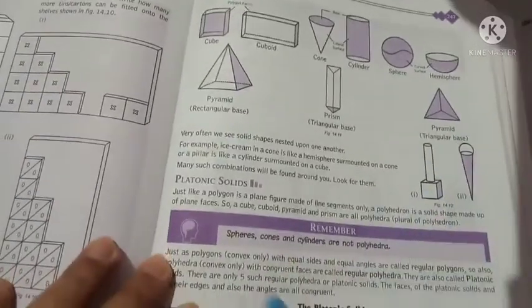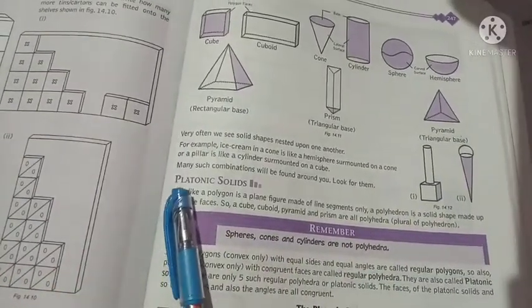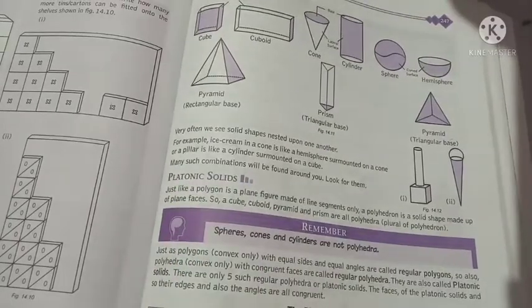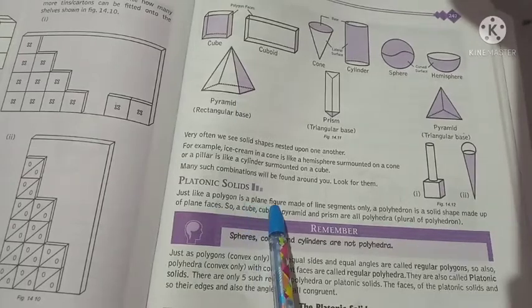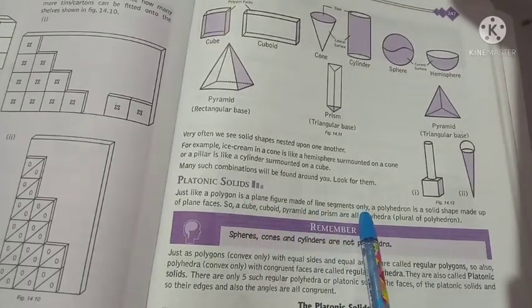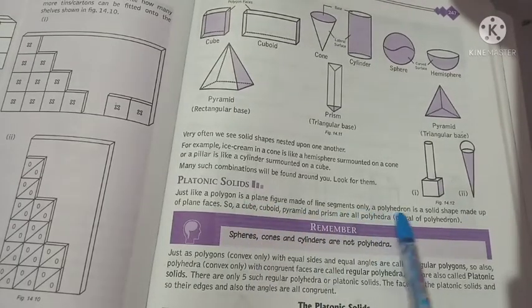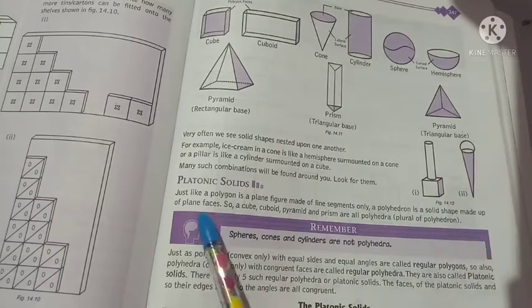So again, we will see here Platonic solids. What is a Platonic solid? We will discuss here. Just like a polygon is a plane figure made up of line segments, a polyhedron is a solid shape made of plane surfaces.